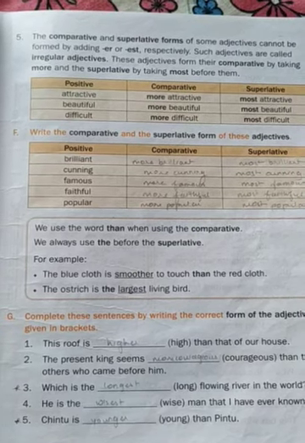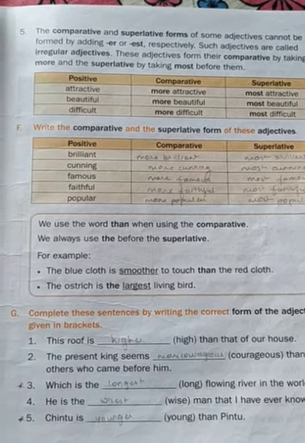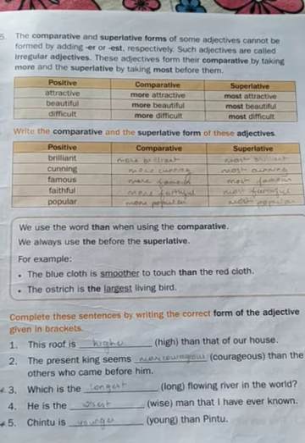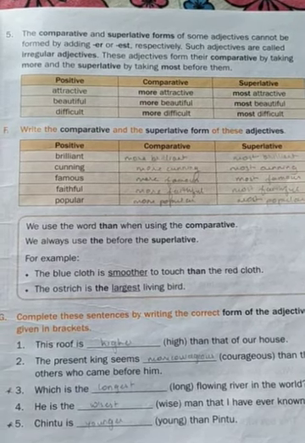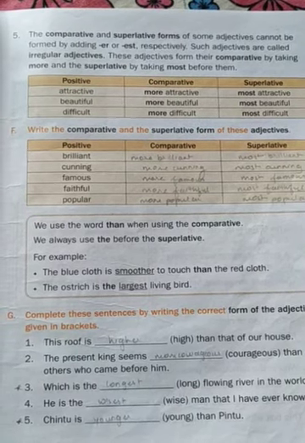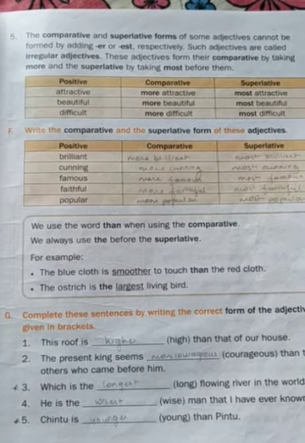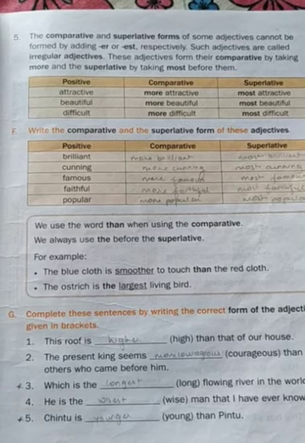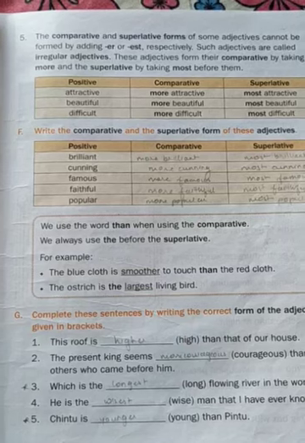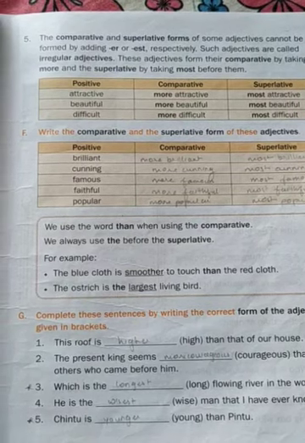For example, the first one is attractive. The comparative is more attractive. Superlative is most attractive. Beautiful, more beautiful, most beautiful. Difficult, more difficult, most difficult. Understood? So in this way we can write the comparative and superlative forms of the adjectives.